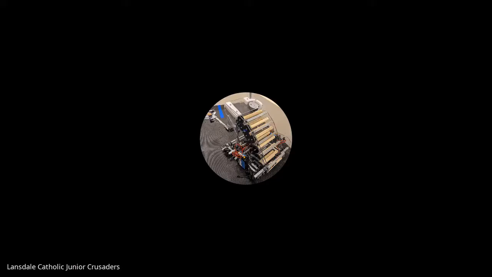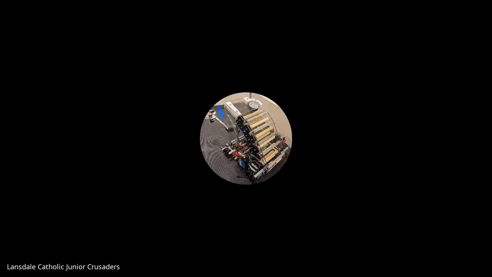Our COTS. One second, my computer is being very, very laggy. Oh, man. Let's see.